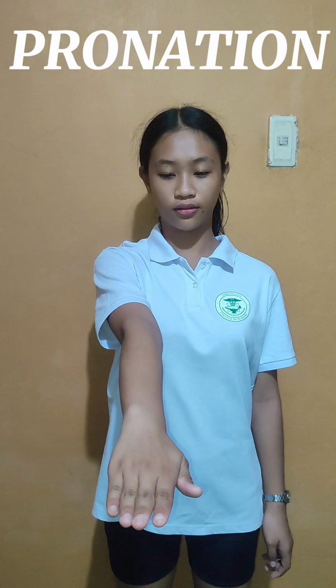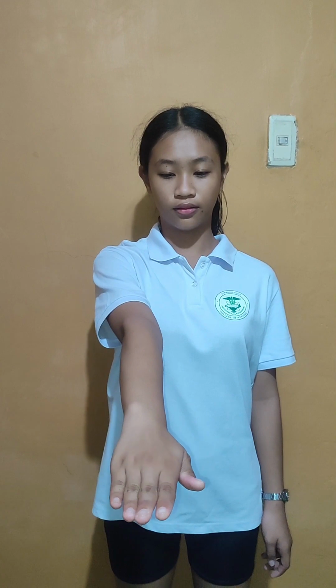Pronation, a movement of the palm of the hand from an anterior or upward facing position to a posterior or downward facing position. This action moves the distal end of the radius across the ulna so that the two bones form an X.